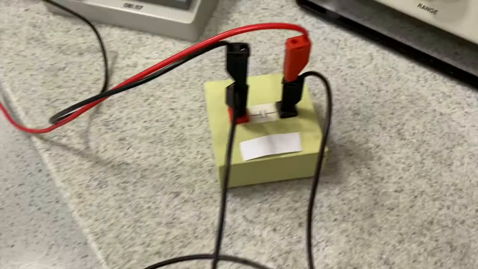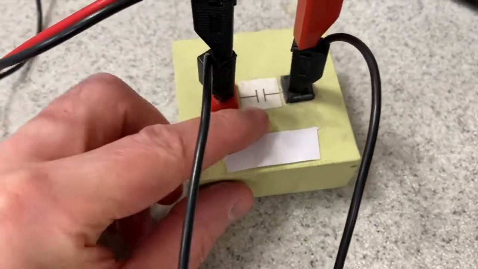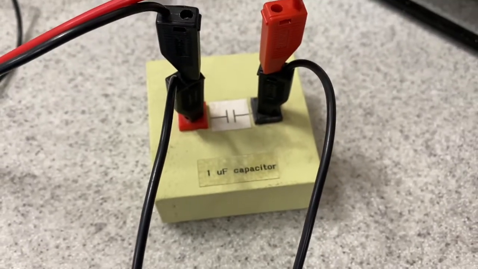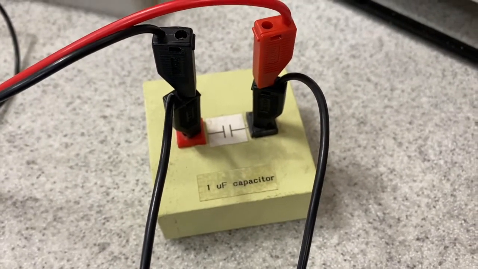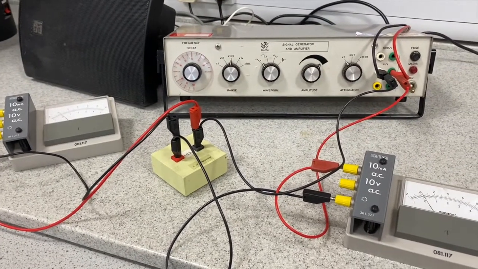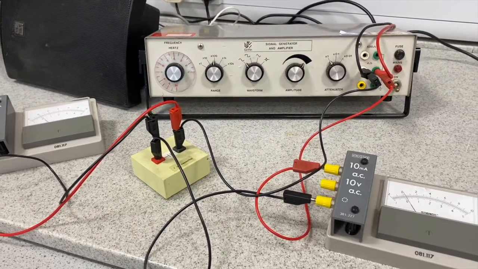And let's have a look at our capacitor. Let's take off that wee bit of paper. It's a 1 microfarad capacitor. There you go. That's measuring reactance and measuring capacitance of a capacitor using an AC supply.